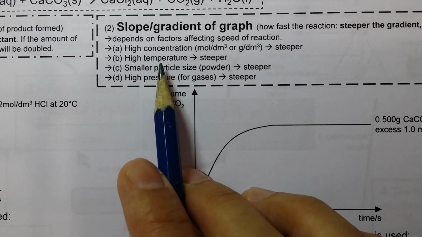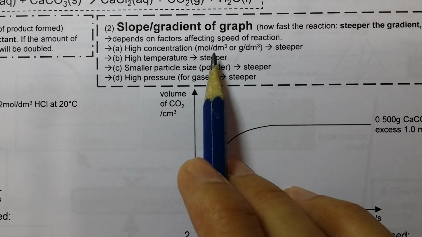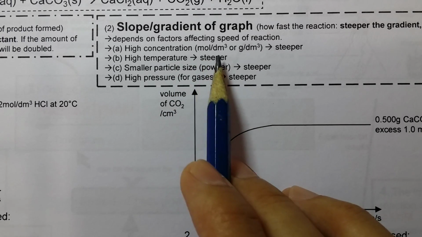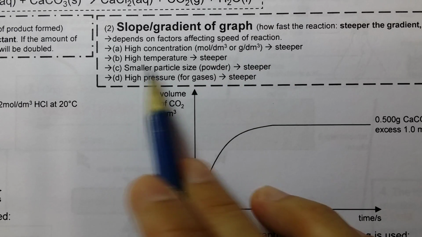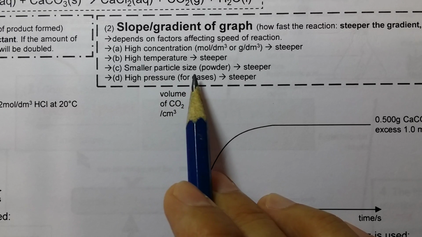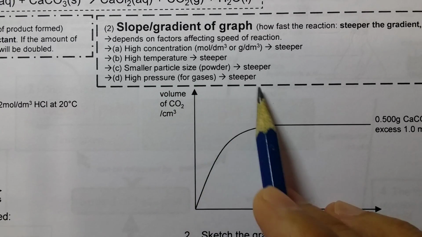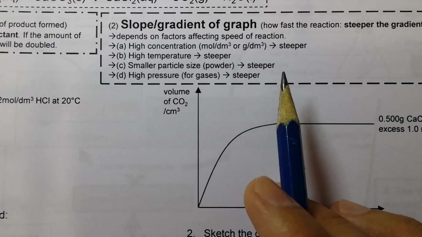The concentration. So higher concentration means that the graph will be steeper. Concentration, as in the mole concept chapter, is usually in the units of mole per dm cube or gram per dm cube. So high concentration, steeper. High temperature, steeper. Smaller particle size, for example powder form, steeper. High pressure for gases, steeper. And of course, if a catalyst is used, that would be steeper as well.